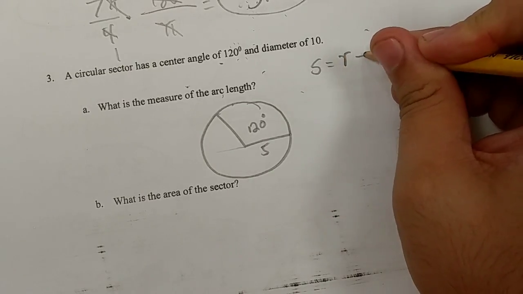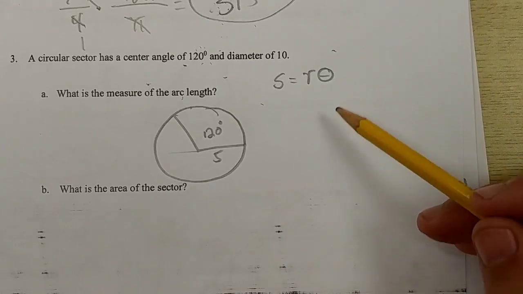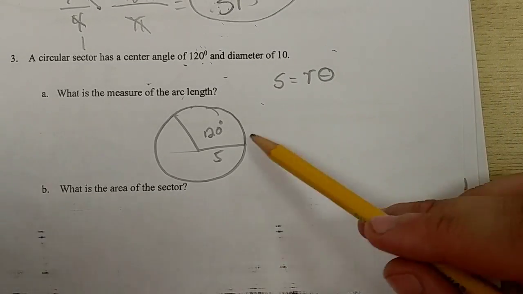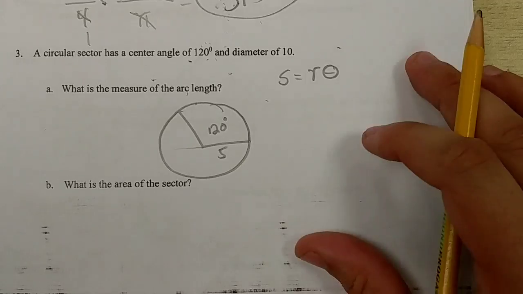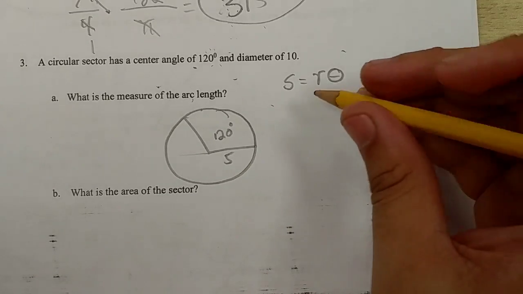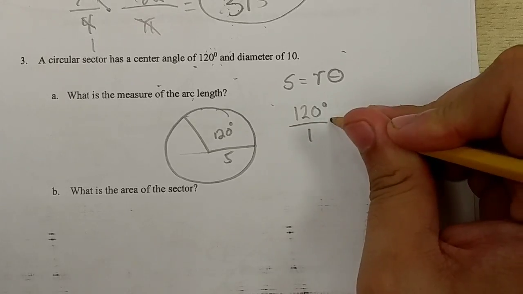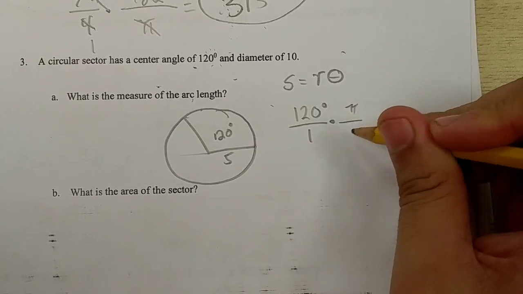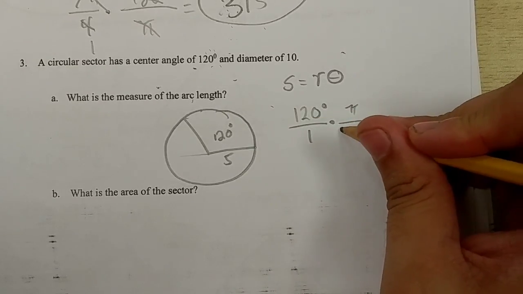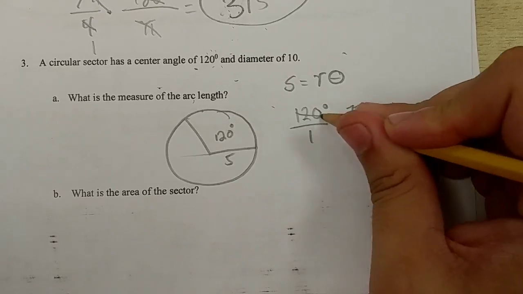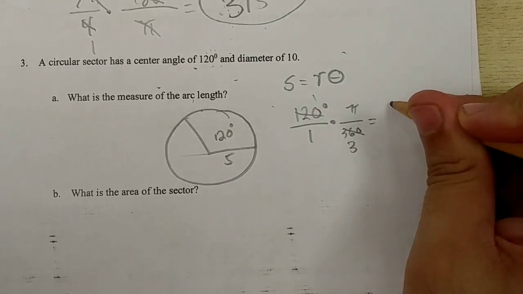equals r theta. Now, if I remember, some people were talking about how they were supposed to change this to radians, and they forgot to do that. So I'm going to change that to radians right now so I don't forget myself. 120 degrees times pi over 180, that's pi over 3.